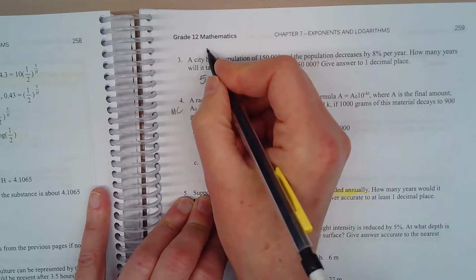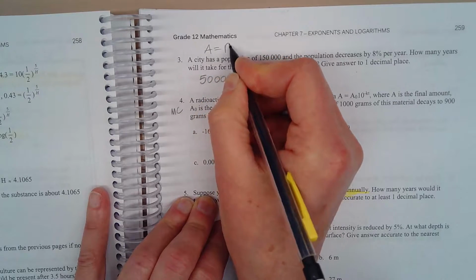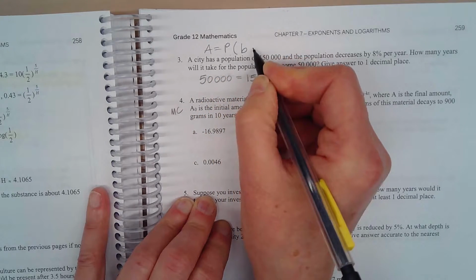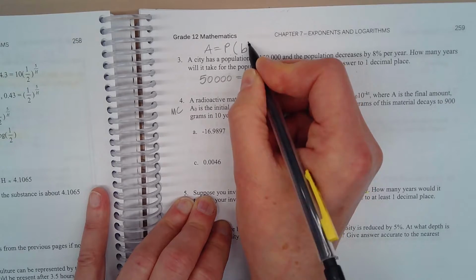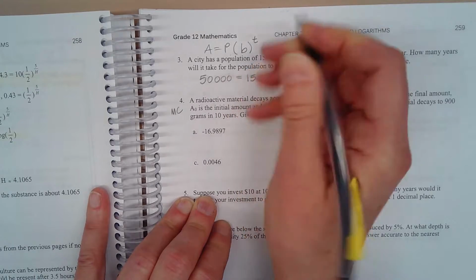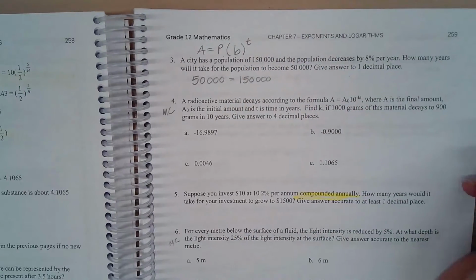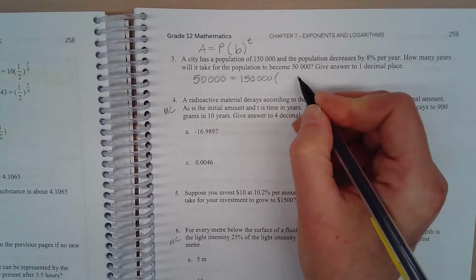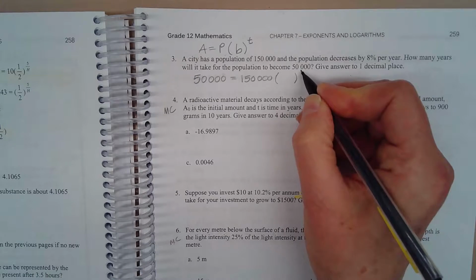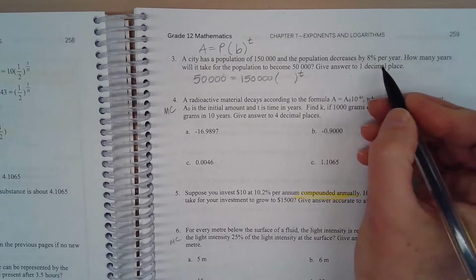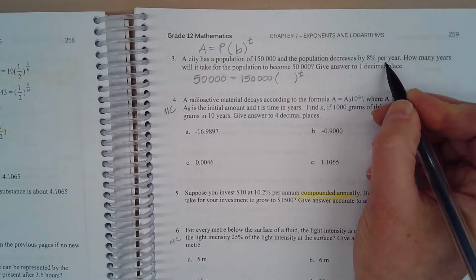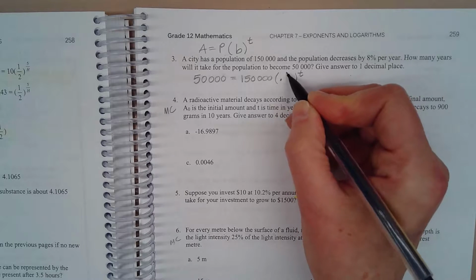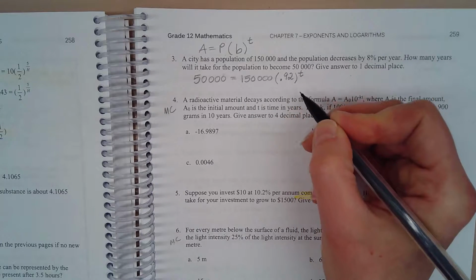Okay, so I'm using this form, right? A equals P, then my base, whatever my base is, and I'll use T for number of years, and I'm solving for T. If they decrease by 8%, that means my growth rate is actually only 92%, right?